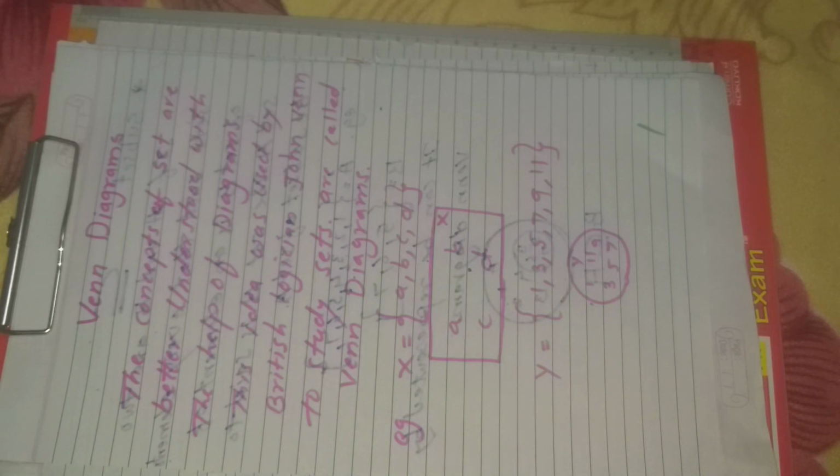Hello everybody. Today we are going to continue the new exercise, and before the exercise we are going to discuss some new methods which are used to solve the sets. In this we are going to discuss the Venn diagrams.